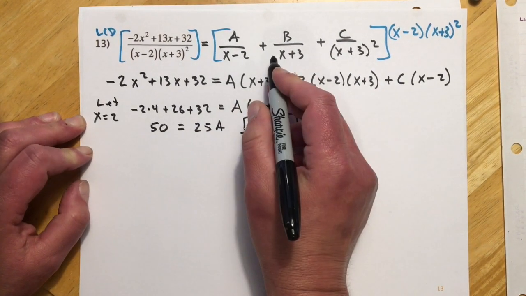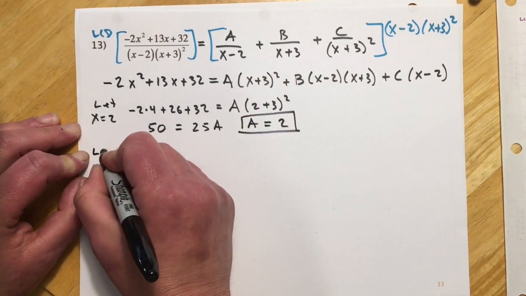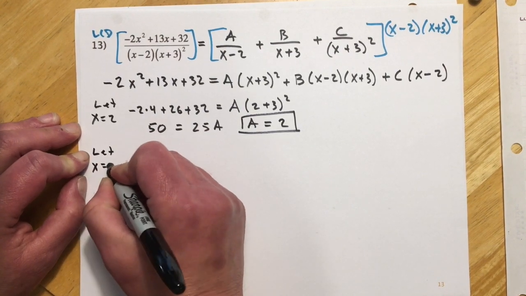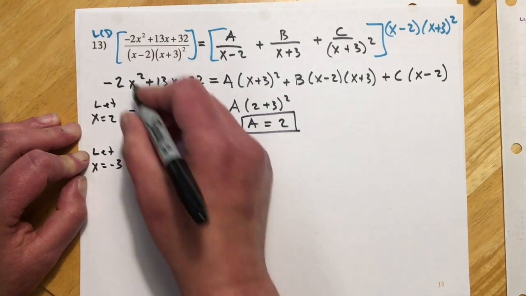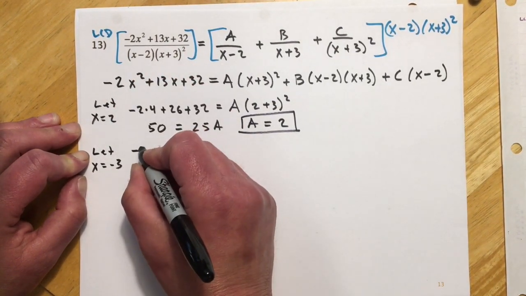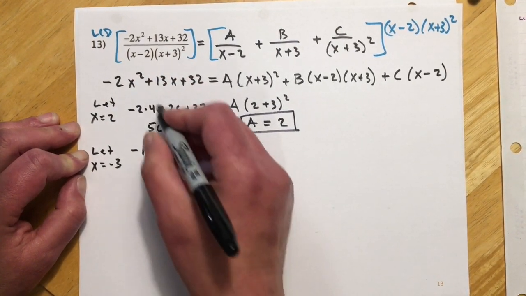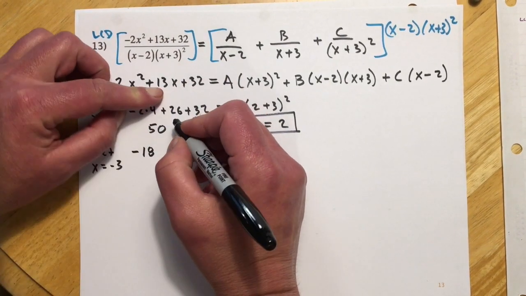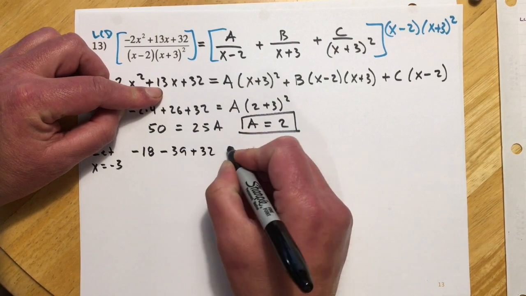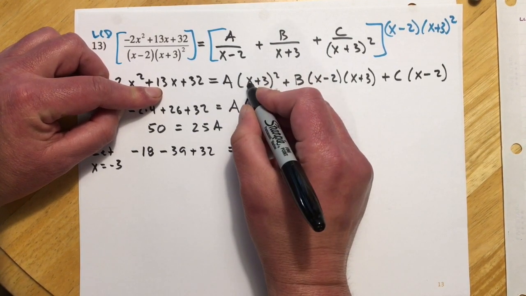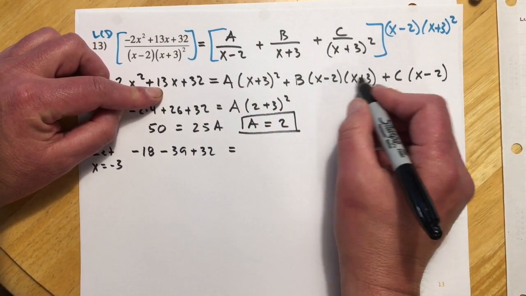And then next I'll let x equal −3. When I do that, I'm going to get −2 here times 9, which would be −18. −3 times 13 would be −39, and plus 32. This term drops out because −3 plus 3 is 0, same thing here.